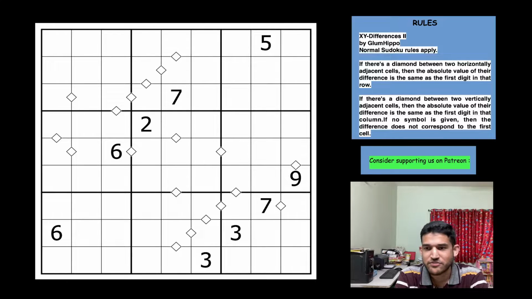So the primary reason for covering this Sudoku is that it is present in the Sudoku GP that has already started, as I'm making this video, on the World Puzzle Federation website. Round 2 is authored by Edouard Lebeau, an author from France. I would highly recommend you try the Sudoku GP contest, because the quality of Sudokus is really high.